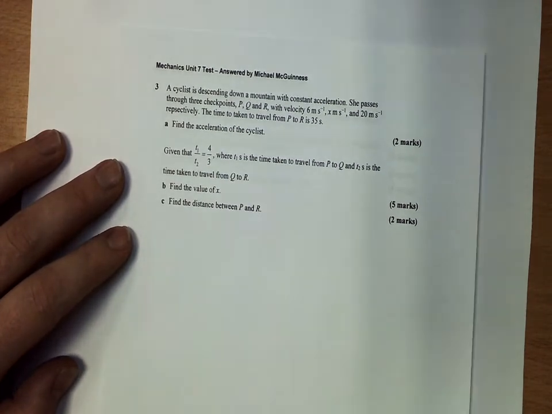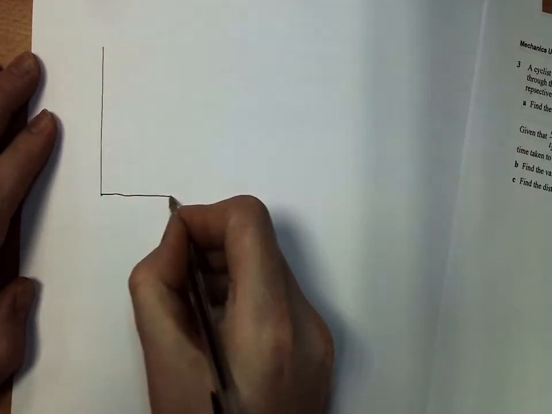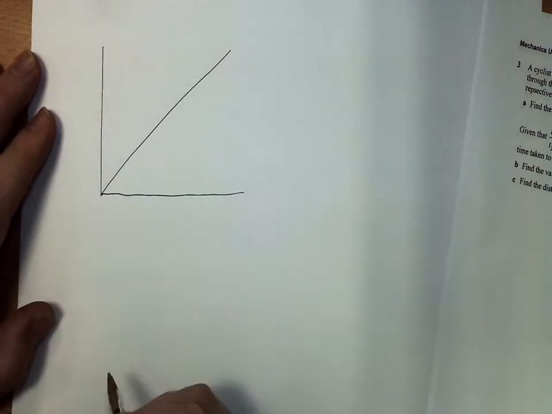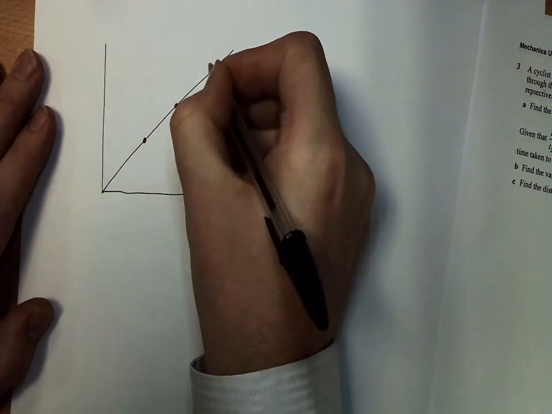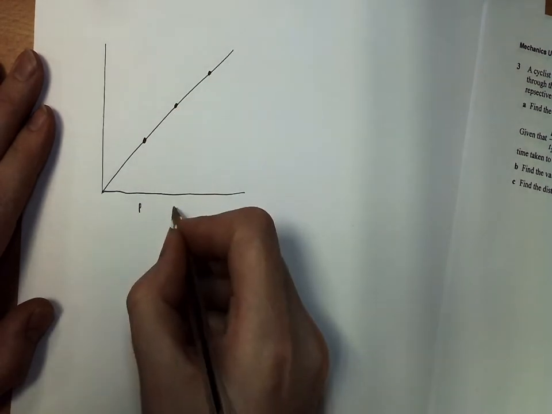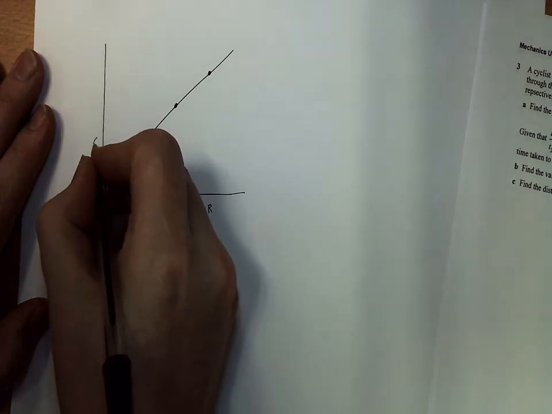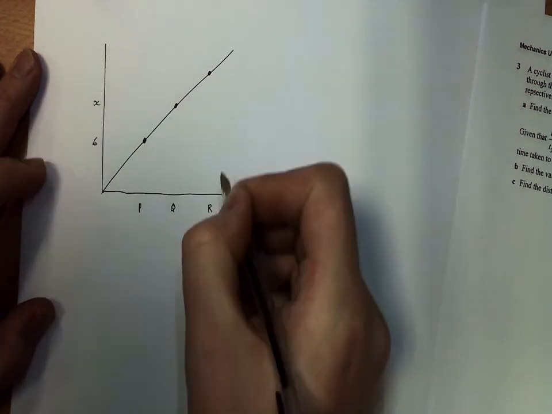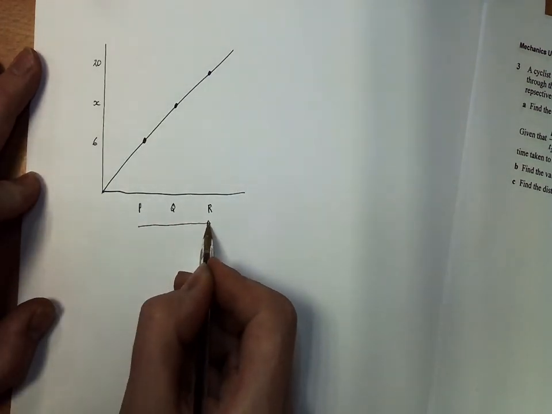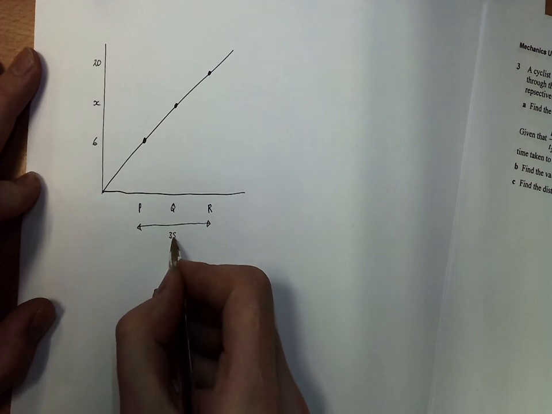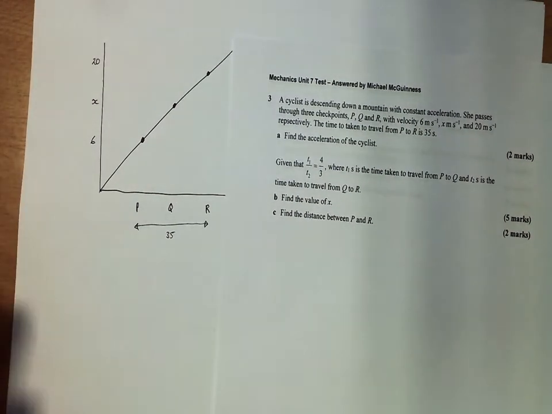So I'm just going to draw that before I start the question. Let's assume that she starts at rest. Constant acceleration will look something like that. P, Q and R are 3 points along the line. At P she is travelling with 6. Q is unknown, is x. R is 20. And we're told that it takes her 35 seconds to do that. So all I've done is I've changed those words into that picture.